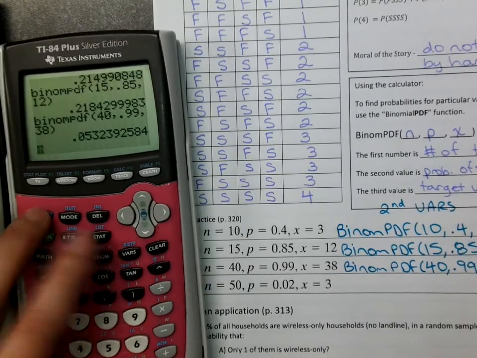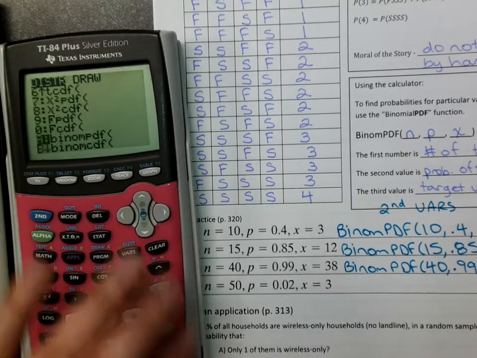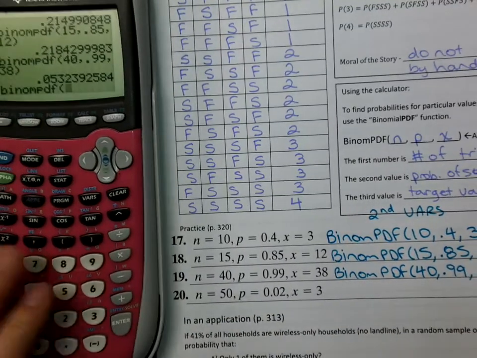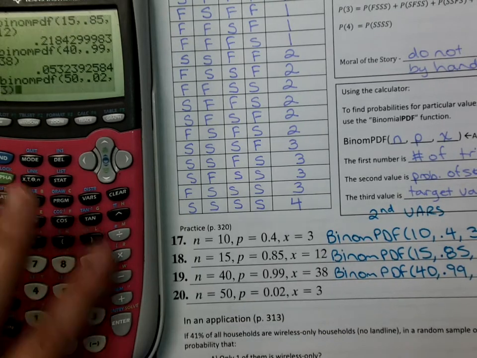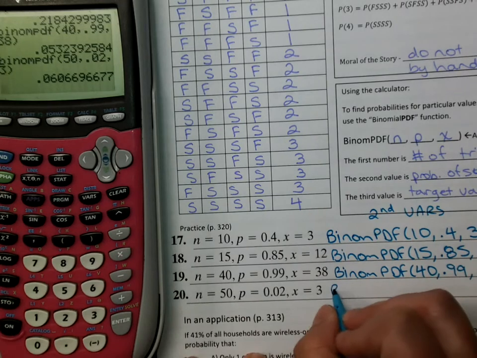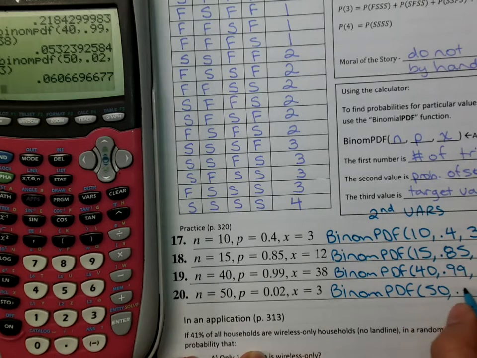And the last one, second vars, binomial PDF, 50, comma, 0.02, comma, 3. So binom PDF 50, comma, 0.02, comma, 3. And I got 0.0607.